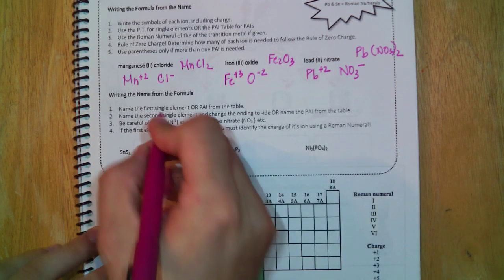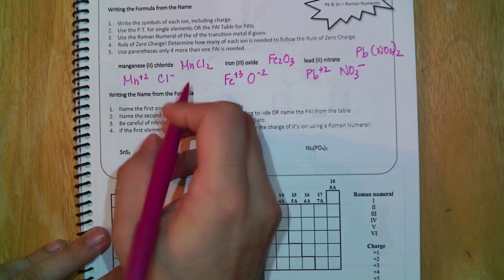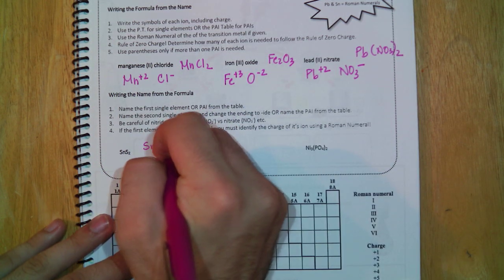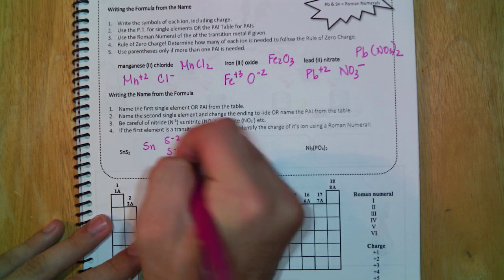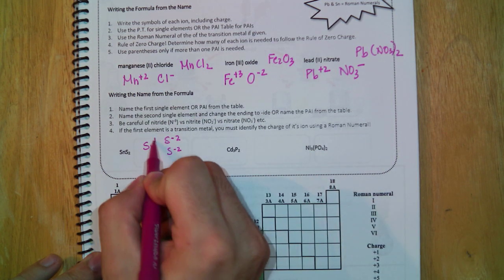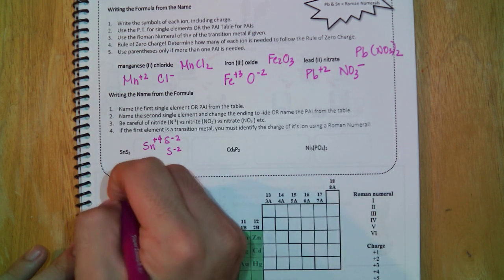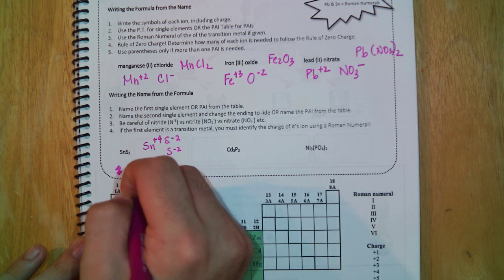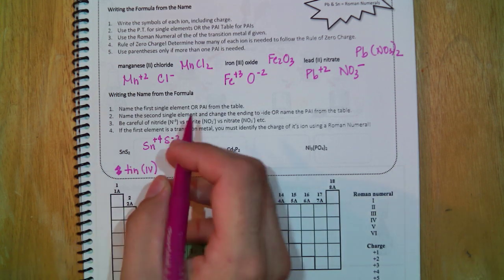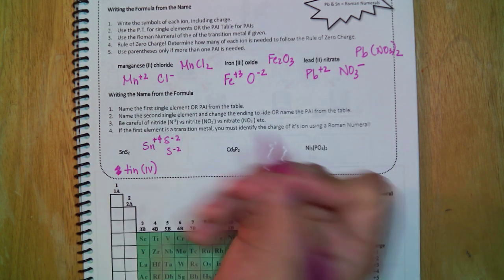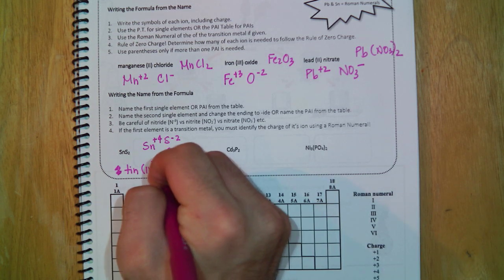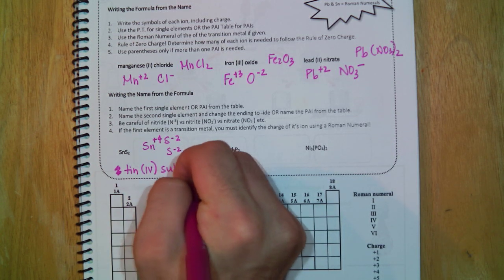So I pull the compound apart. I have tin sulfide. I know each sulfur is -2. If each sulfur is -2, this tin must be +4. So the correct name for this is tin(IV), to tell someone, whoever's reading it, the charge. Tin(IV) sulfide.